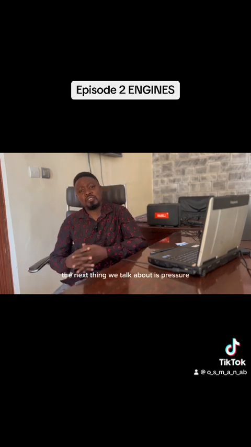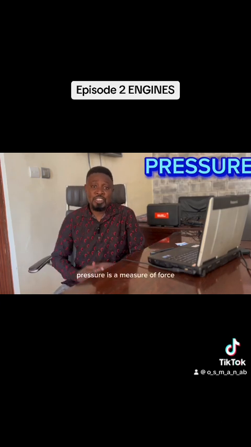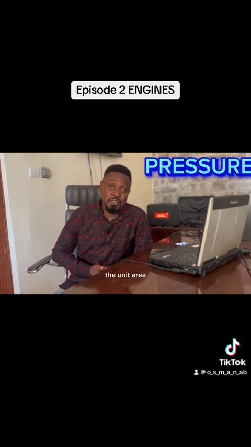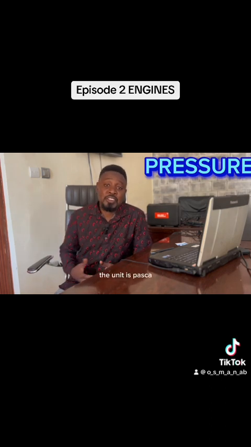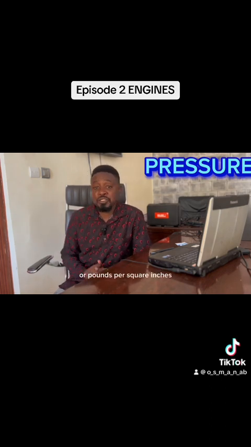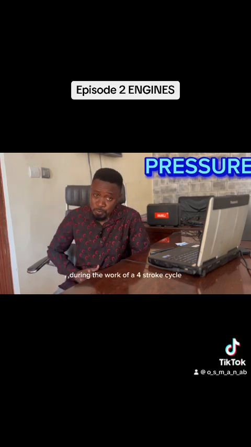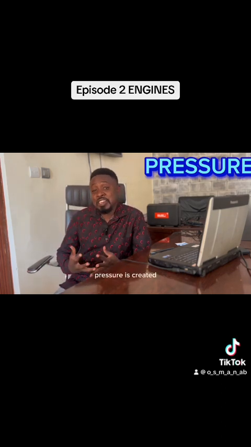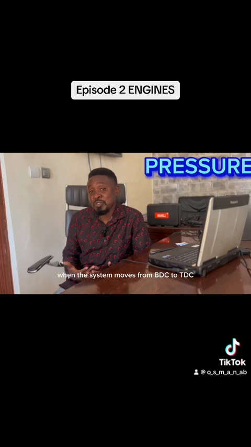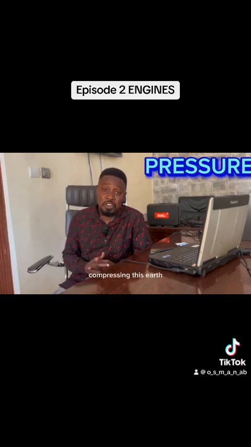The next thing we talk about is pressure. Pressure is a measure of force per unit area. The unit is Pascal or pounds per square inch. During the work of a 4-stroke cycle, pressure is created when the piston moves from BDC to TDC, compressing the air or air-fuel mixture.